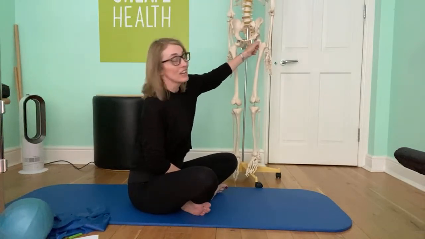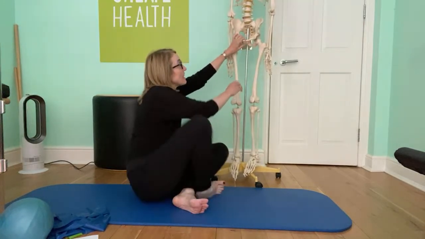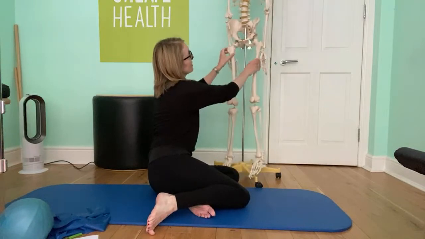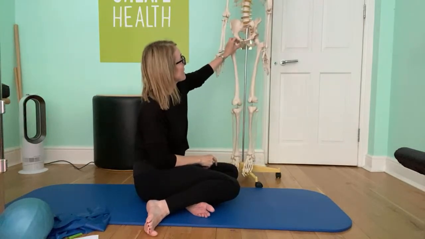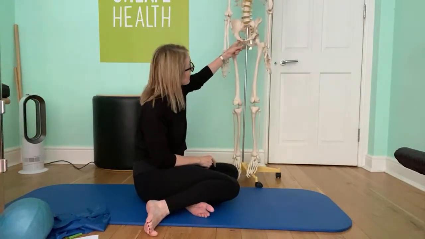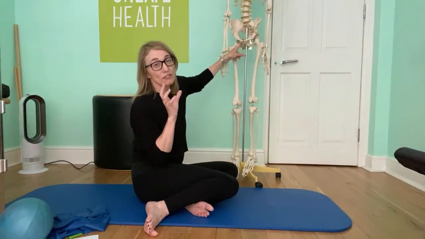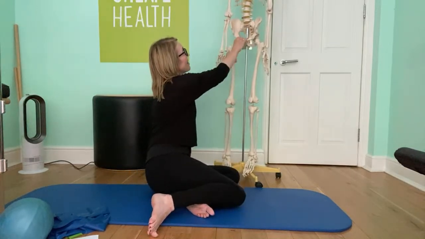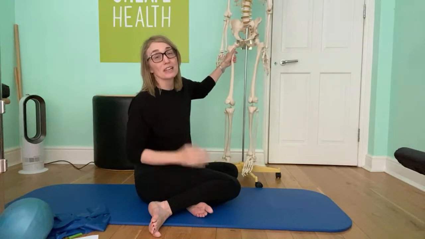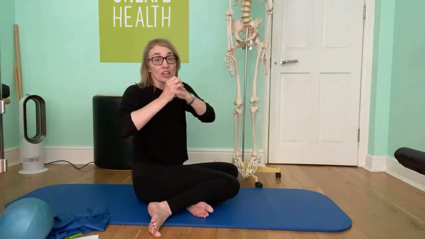Okay, so in theory, the head of your femur is a ball, and that fits inside the hip socket, this bit here, okay? Now around this bit here, where I've got my finger, that's where the labrum is, and that's a thick fibrocartilage that really acts as a very strong suction pad. It does give stability to the hip joint, and it sucks and holds that femur head in the socket.